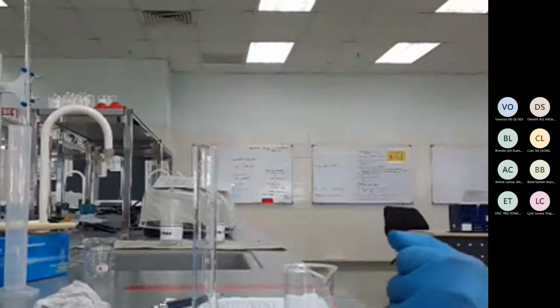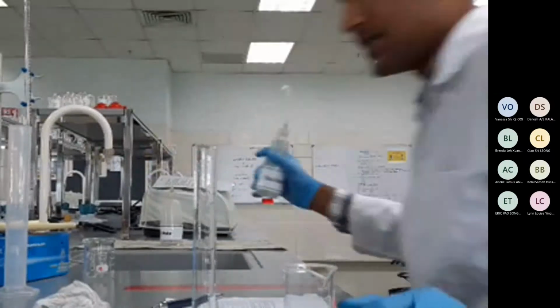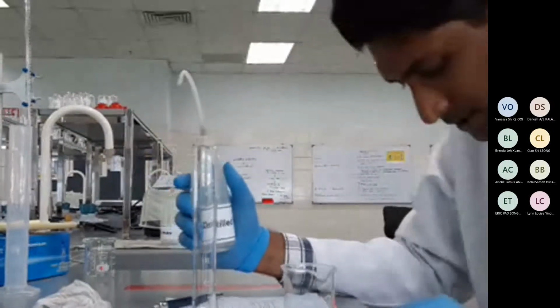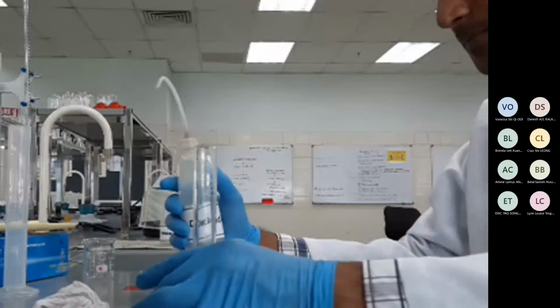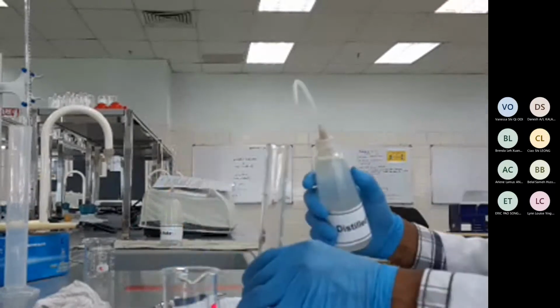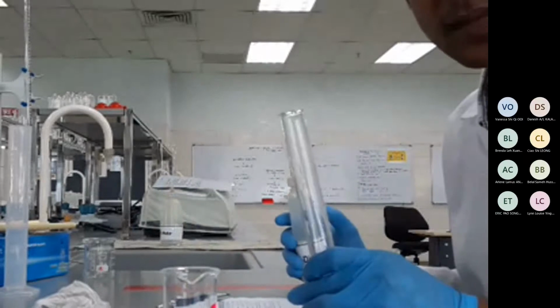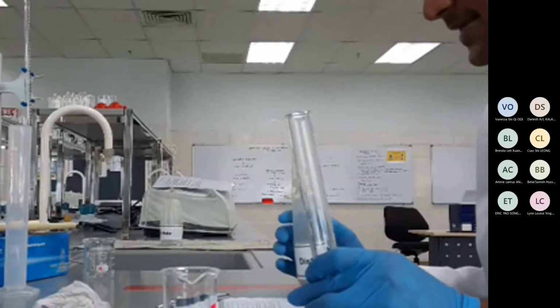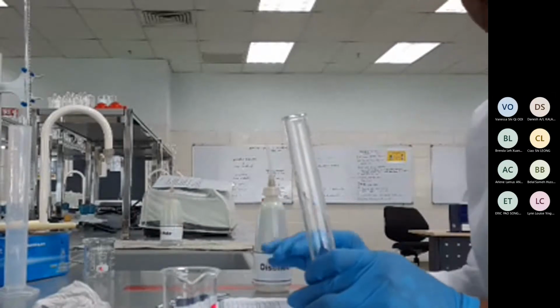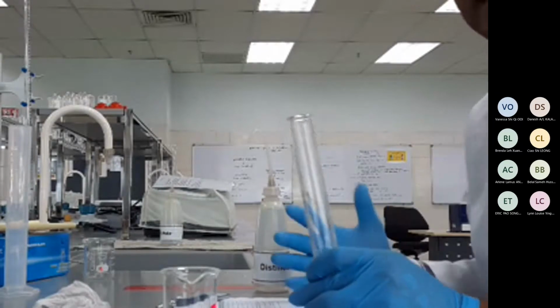So what does it actually do? This 35 milliliters of water dilutes the solution, so the volume becomes bigger first. Second, the reaction is not that fast.